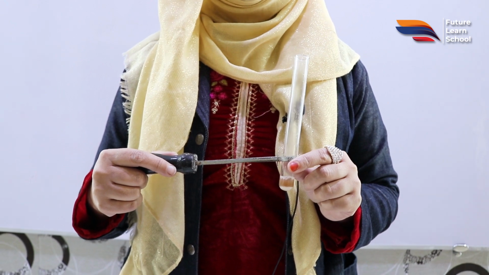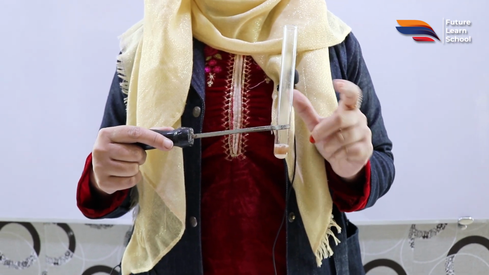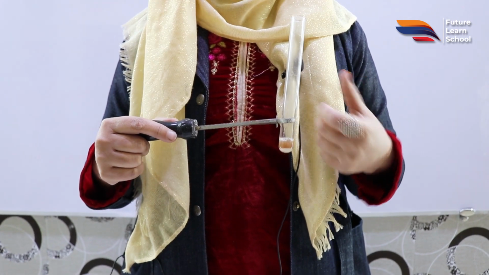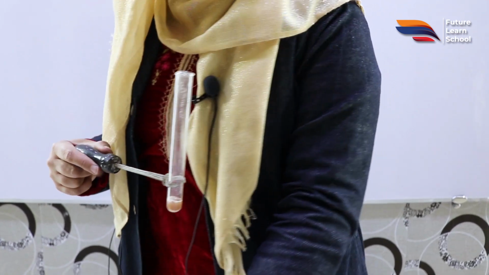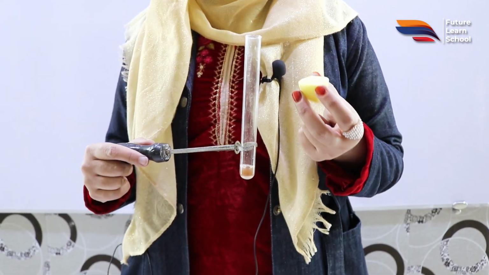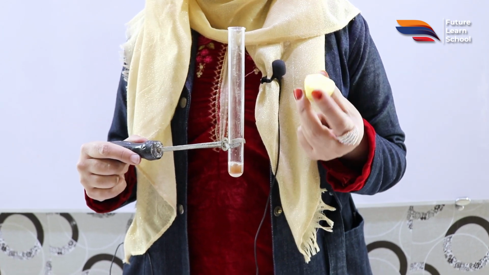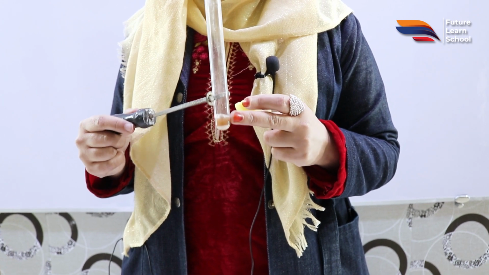Okay students, we have another confirmatory test for the presence of starch, and it's very interesting to know that we have different foods in which starch is present in abundance. For example, we have this potato, and we know that in this potato we have lots of starch, and you can directly use this potato for the testing, and you can also use a potato extract.